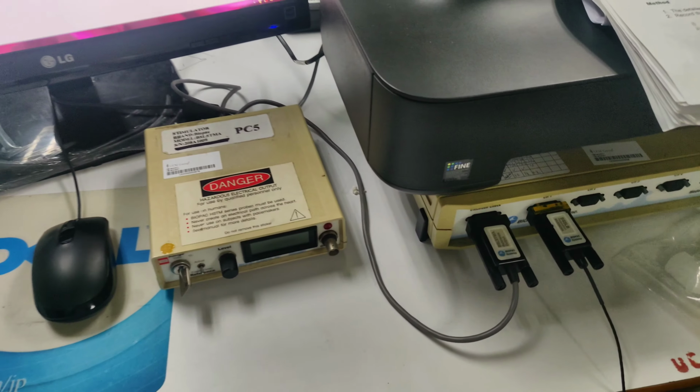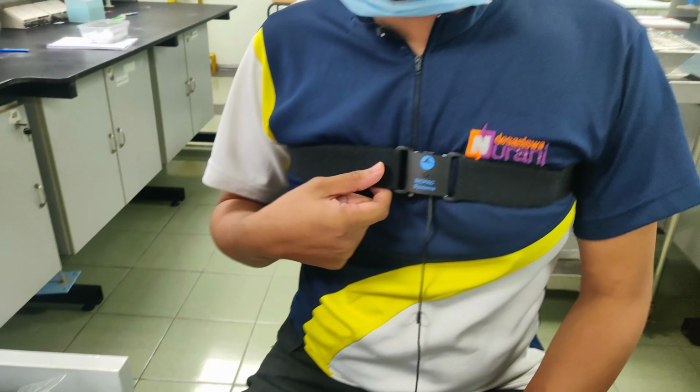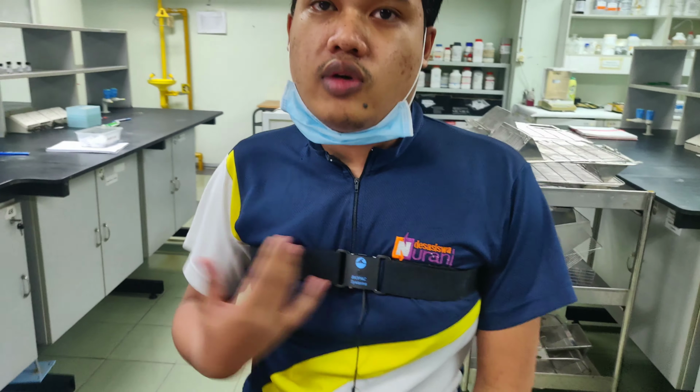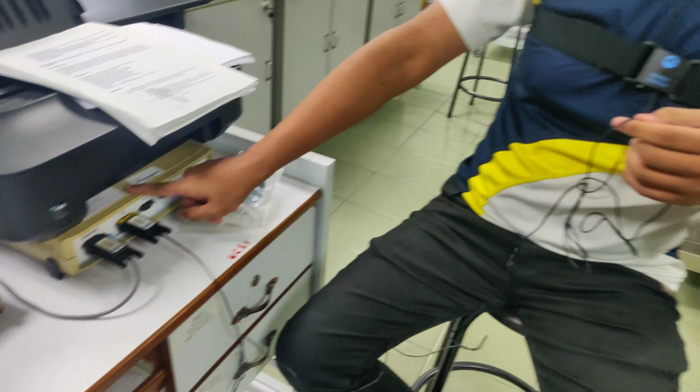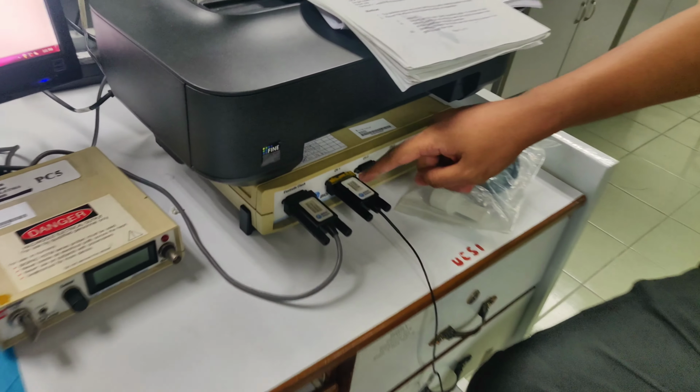We're going to connect what we call the respiratory transducer directly to our chest area, and then we're going to connect it to the BioPAD system through channel number 1. This is channel number 1.